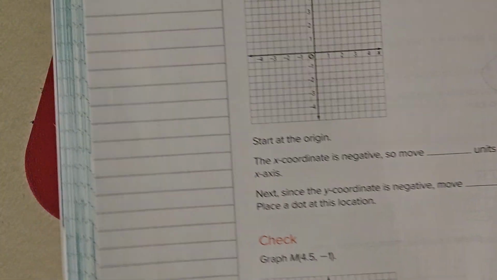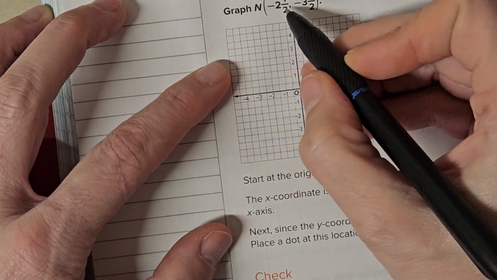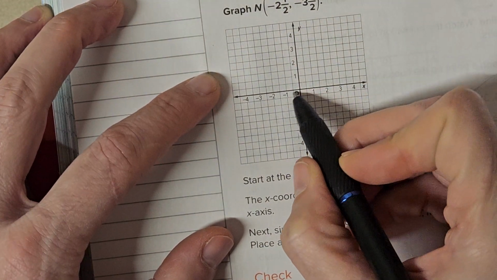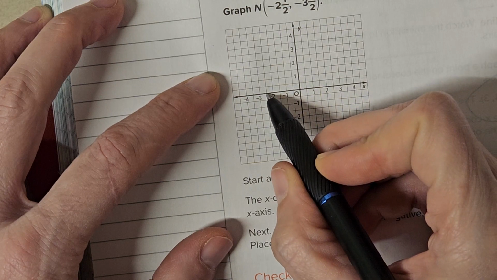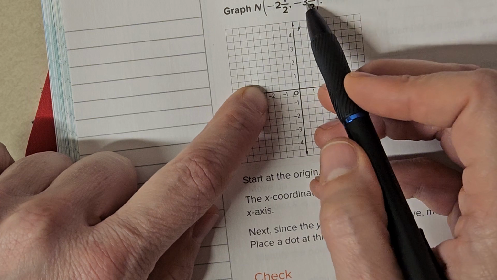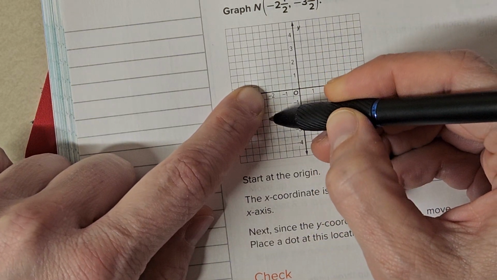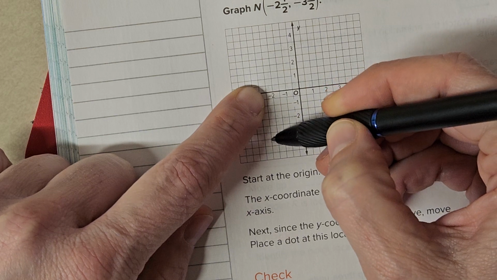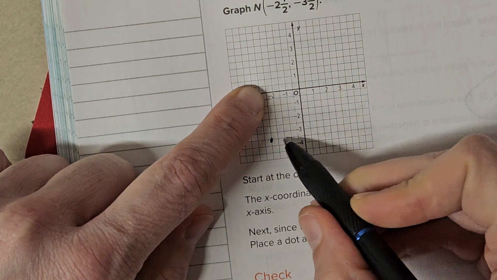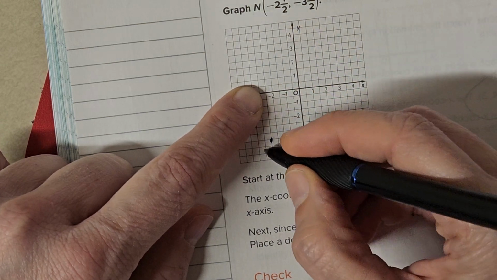And let's practice that a little bit. We're going to find N. N is negative 2.5, negative 1, negative 2, negative 2.5. I'm going to put my finger right there. And negative 3.5, so down 3.5. 1, 2, 3.5. See how that goes to 3.5? And that was labeled N.